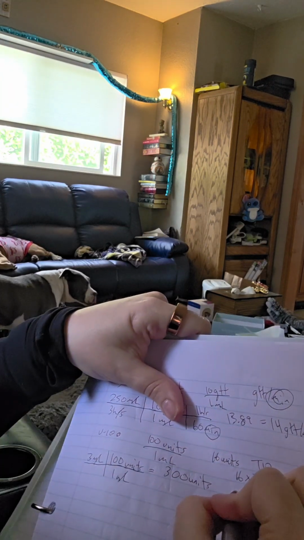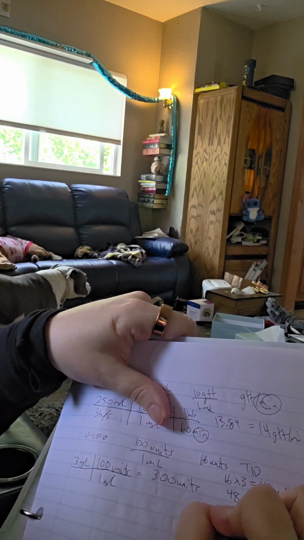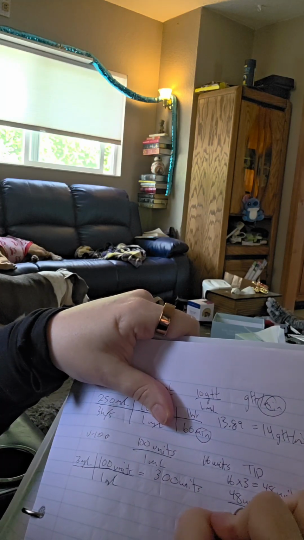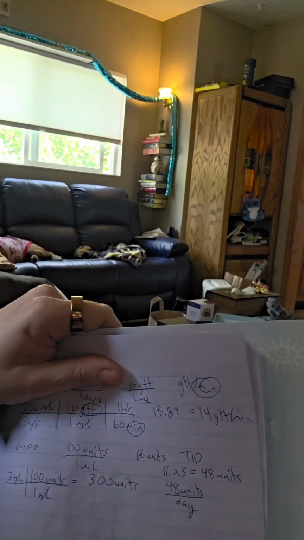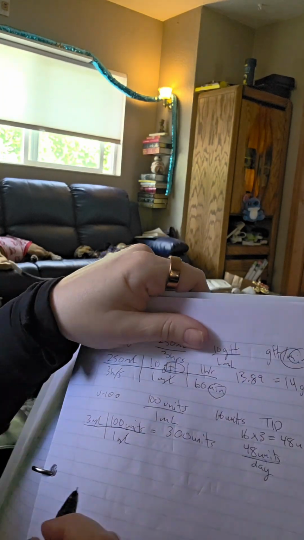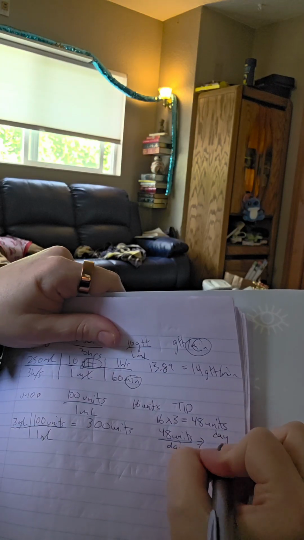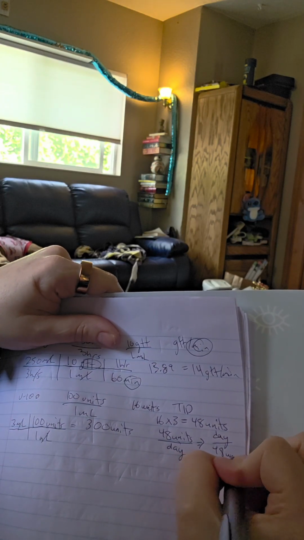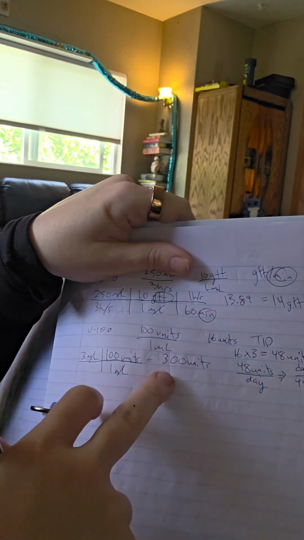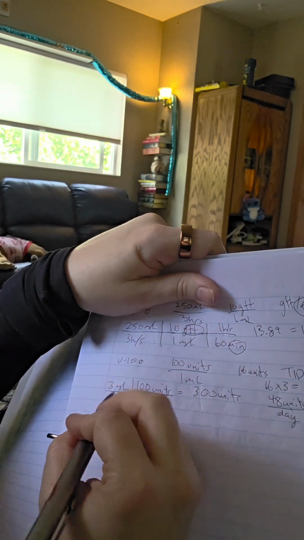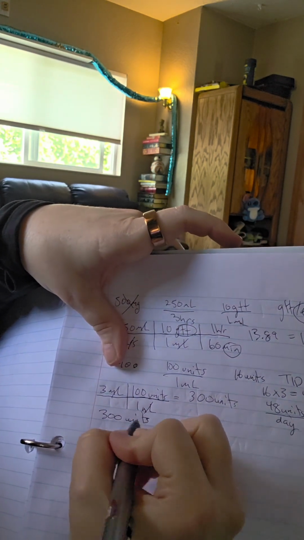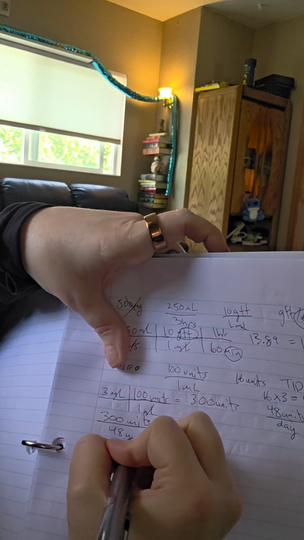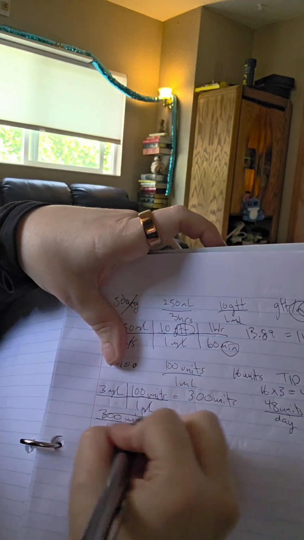So that's 48 units per day. And we know we want day to be on top because it's how many days. So we would turn that into a day over 48 units, which is great. And that means we know that 300 units needs to go on top. And we need to divide 300 units divided by 48 units. Well, hold on, let's write it.